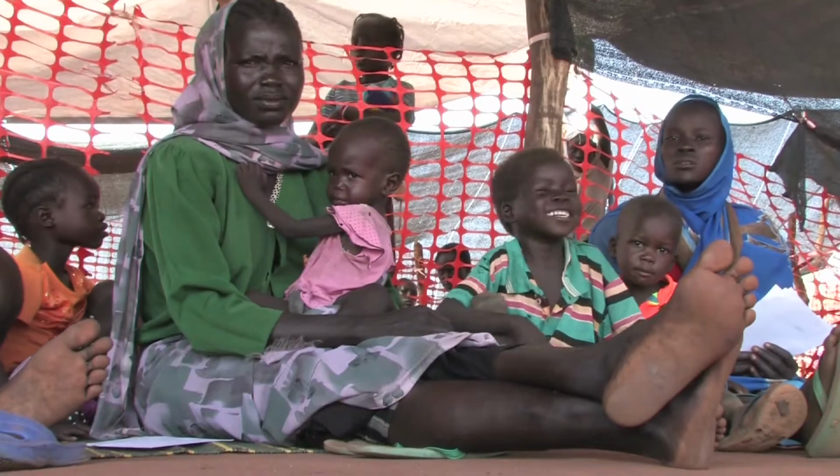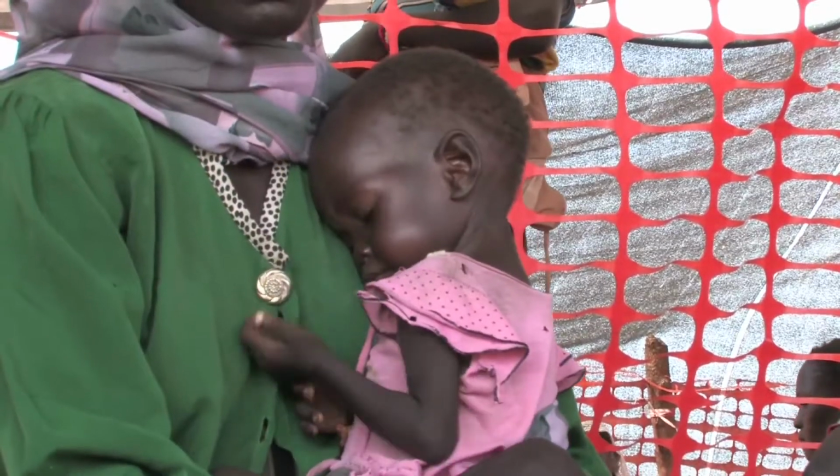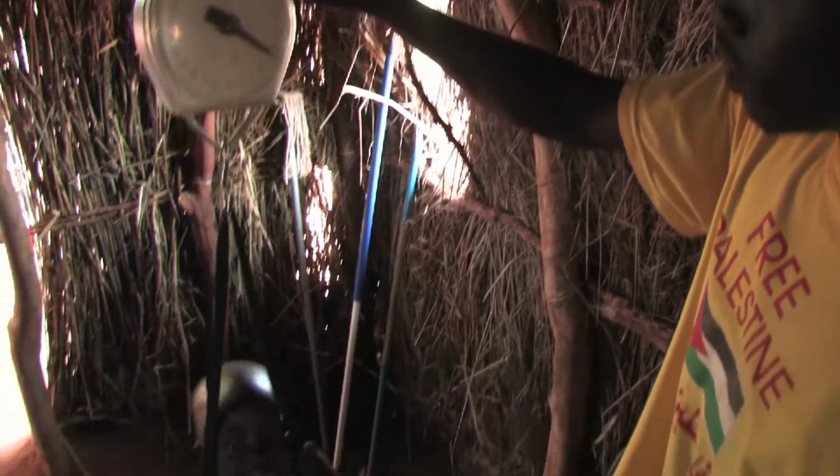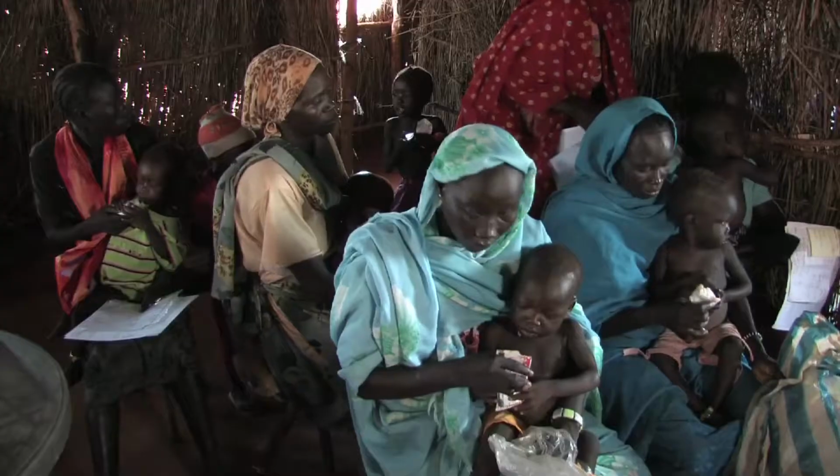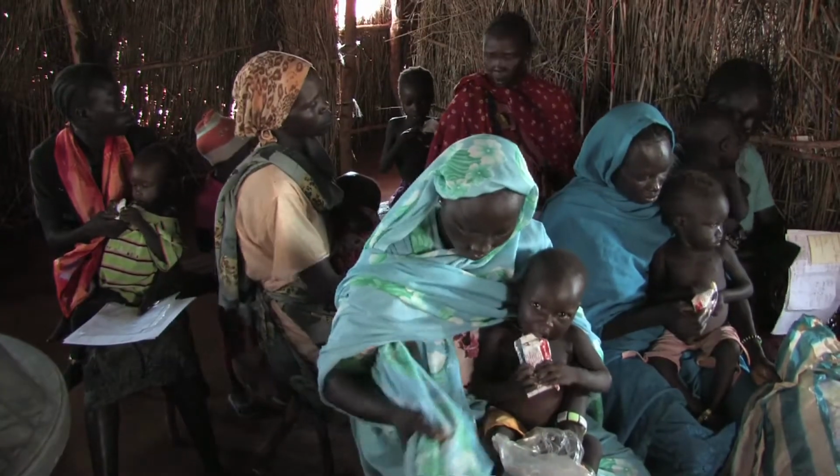There should also be a specialized program to verify the nutritional coverage of children with severe acute malnutrition, and in some cases, adults during major food crises.